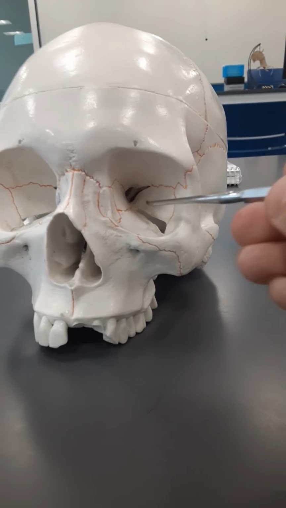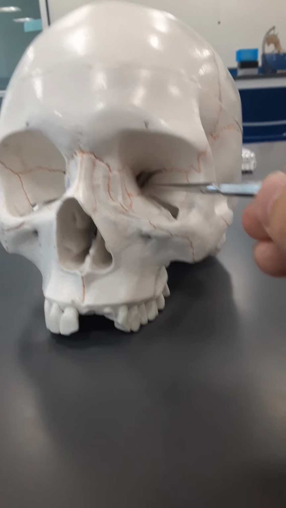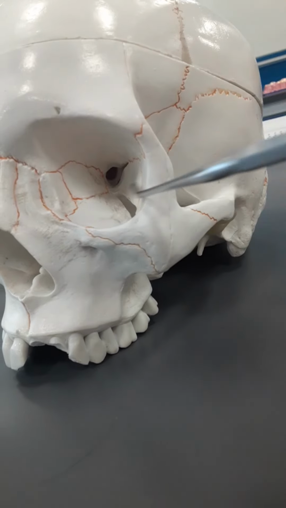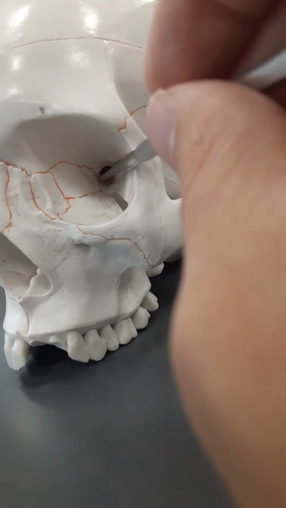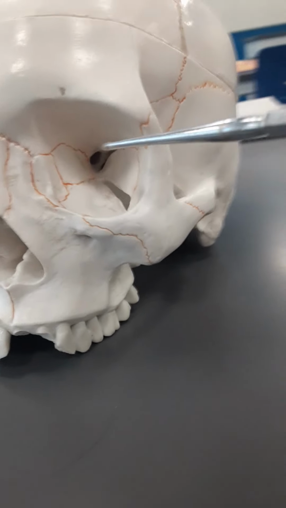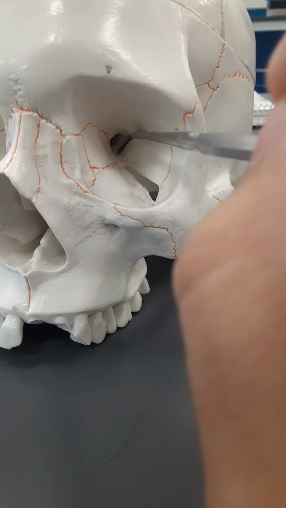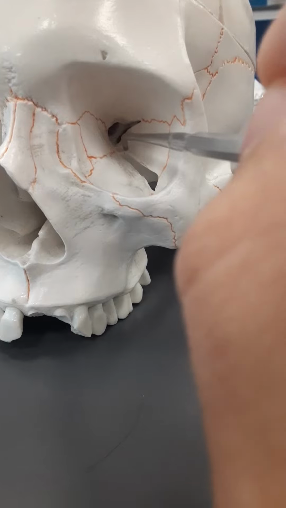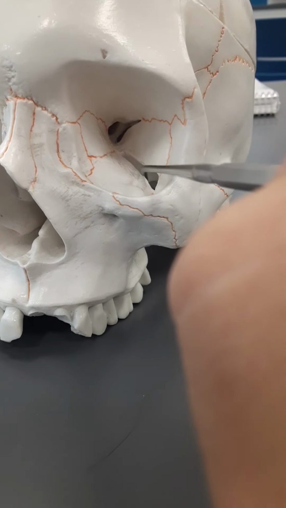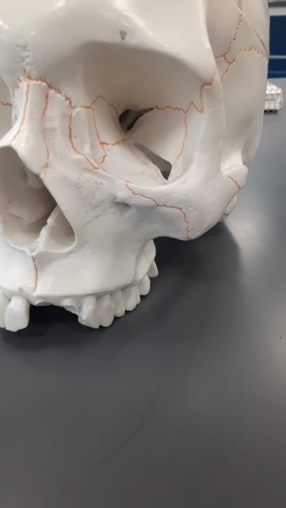Okay, so back here, there's a couple structures. Let's see if we can get a good view. So you've got the hole right there. That's the optic canal. You'll get a better view of that on the inside. Then here we kind of have this hole here. That's the superior orbital fissure. And then here is the infraorbital fissure. Okay, so 3 holes there.